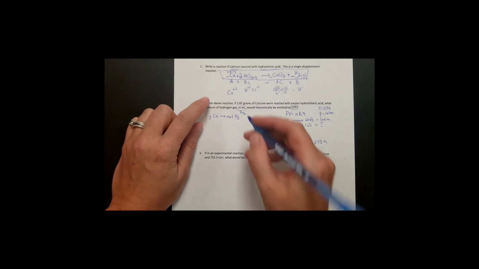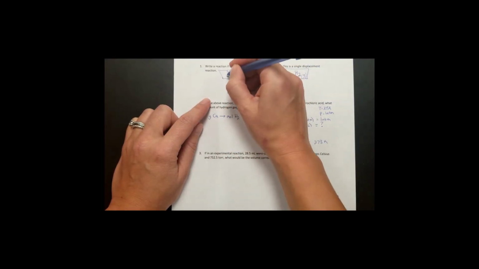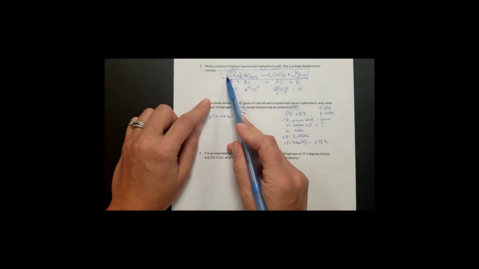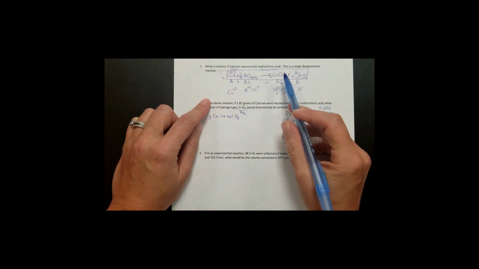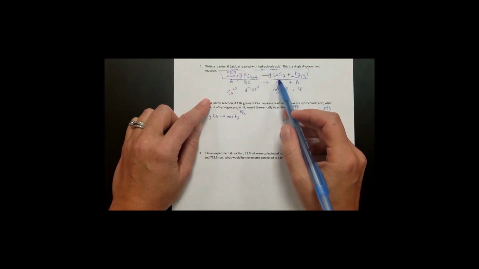So in this specific balanced chemical reaction, when there is no coefficient, we assume it's a 1. So that's saying we have 1 mole of calcium reacting with 2 moles of hydrochloric acid, and that is producing 1 mole of calcium chloride and 1 mole of hydrogen gas.